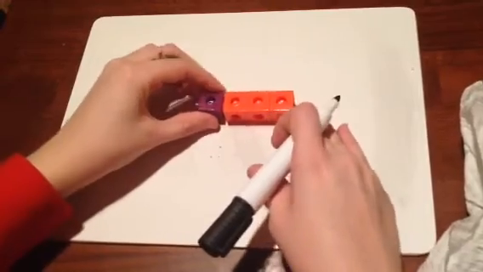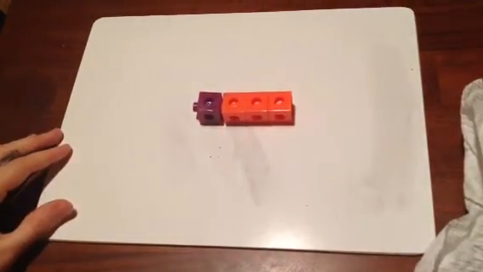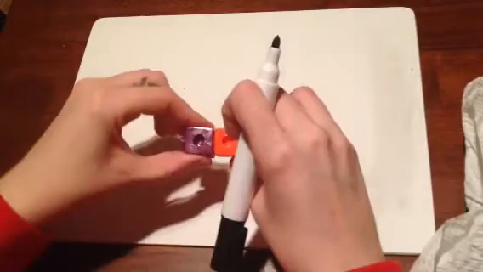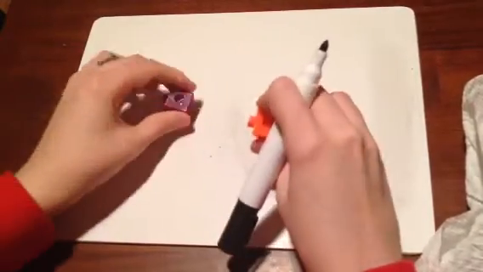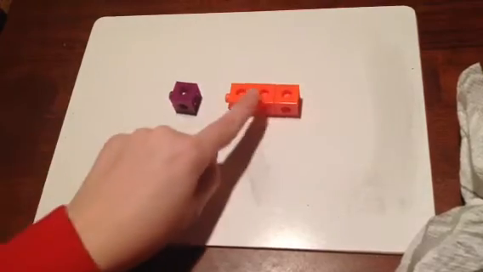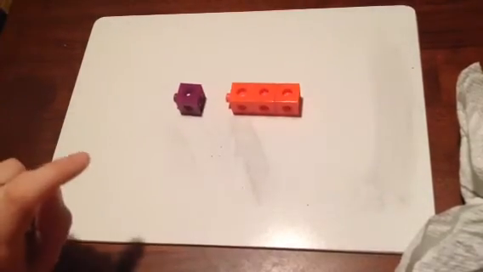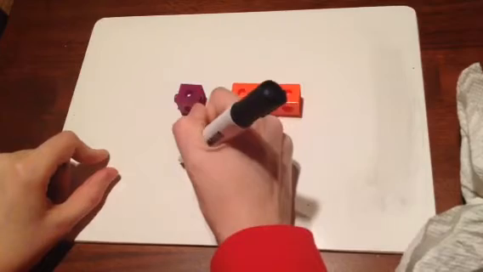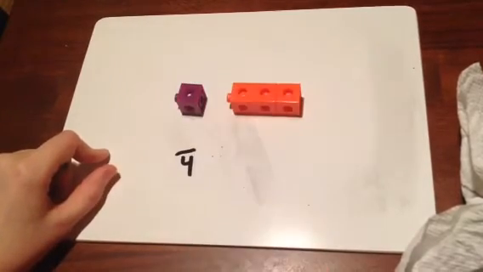Let's do another example using cubes. And here I have a little bit longer group. Here I have 1 purple cube that I will separate from 3 orange cubes. In total, I have 4 cubes. So I know 4 will be my denominator. So I will write 4 at the bottom.